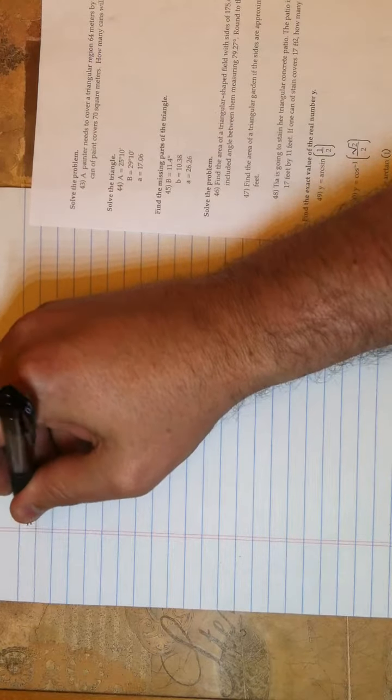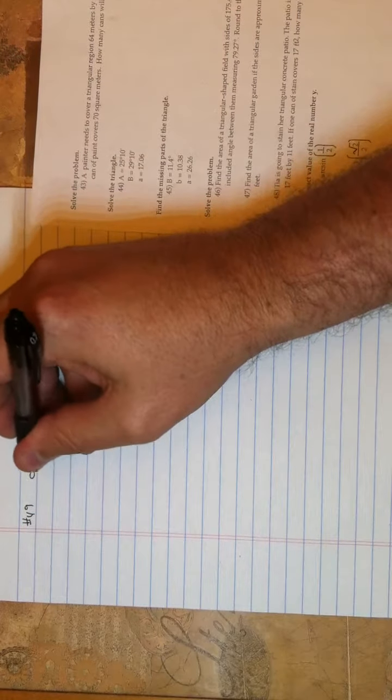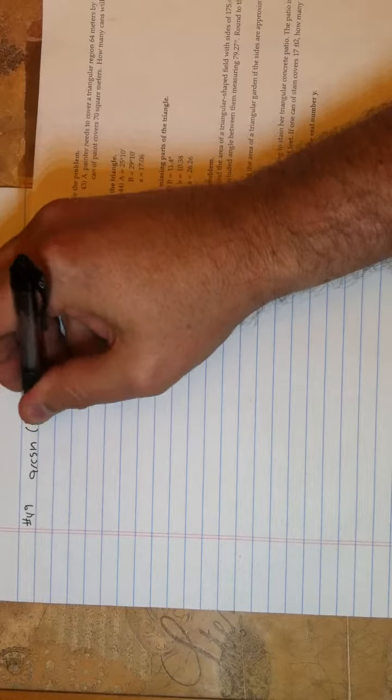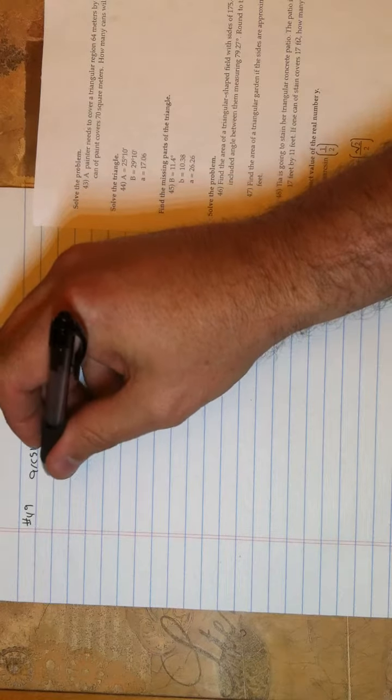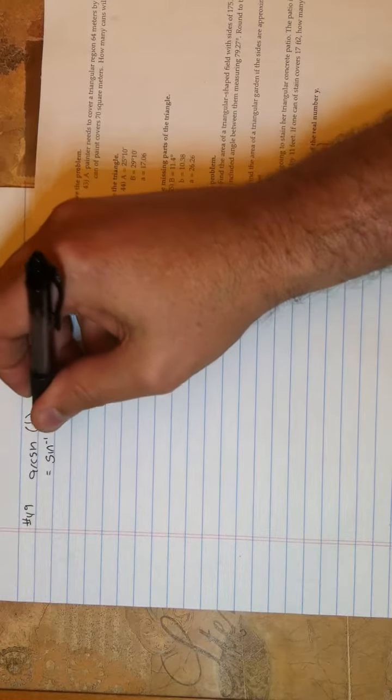So one thing we want to be aware of is these words arcsine and arctan, and they mean the same thing as inverse cosine. So we could rewrite this as inverse sine and inverse tangent. So if we look at number 49 first, number 49 asks us for the arcsine of 1/2, and so the first thing I'm saying is that that means the same as the inverse sine of 1/2.